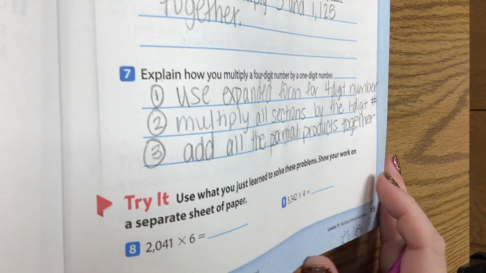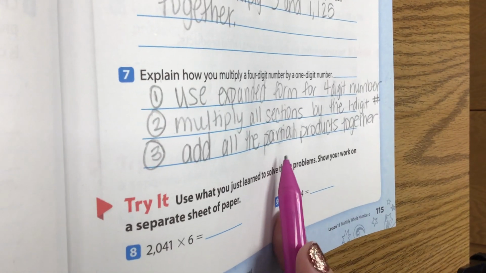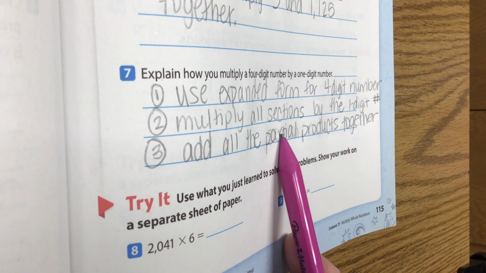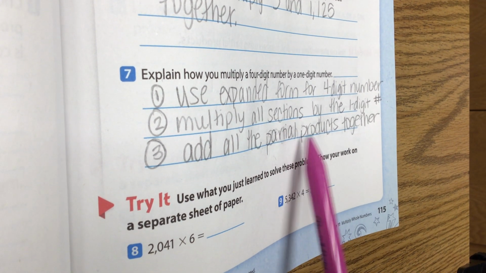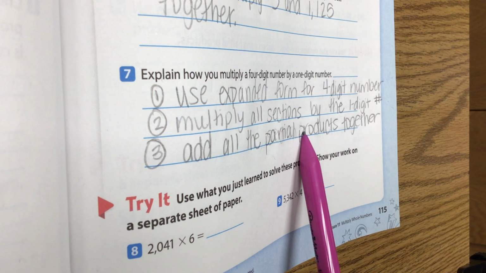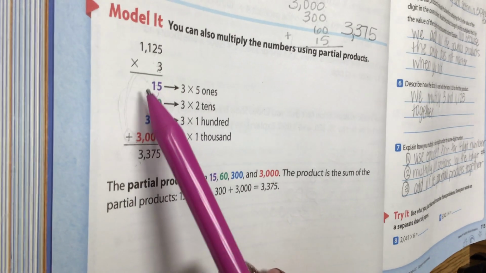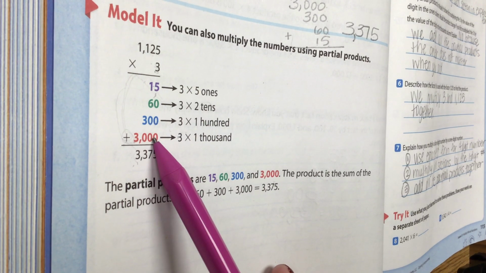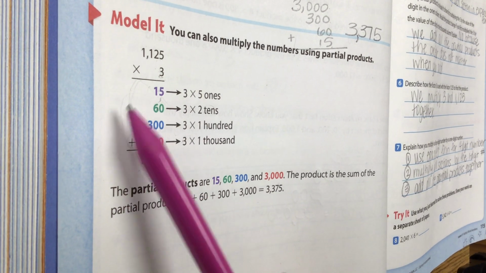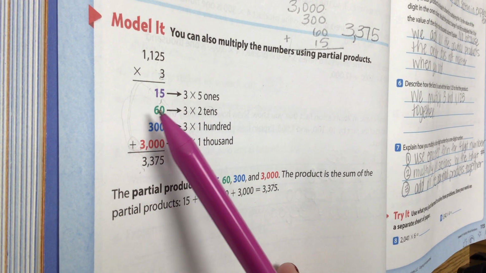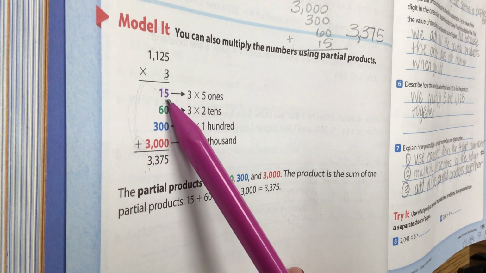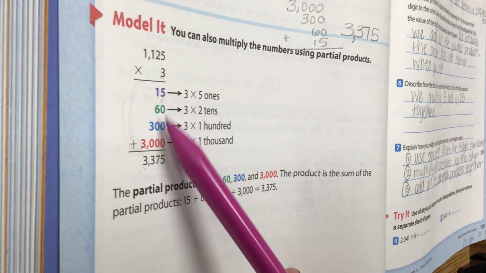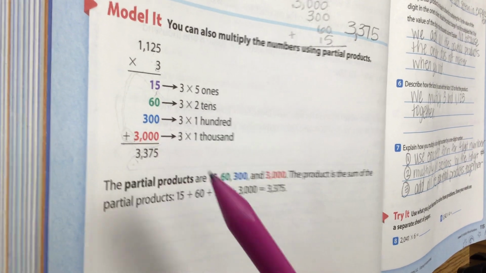So if I think about it, partial means part. Do you see the word part in partial? So when they're talking about partial products, it's only part of the multiplication answer. All of these, 15, 60, 300, 3,000, they're all part of your answer. So once you find your partial products, you have to add them together to find the whole product.